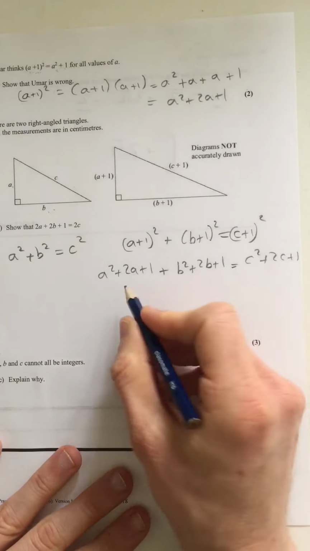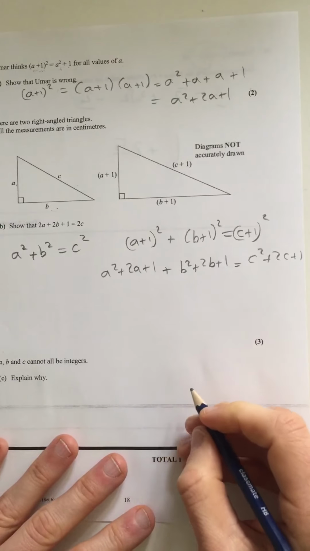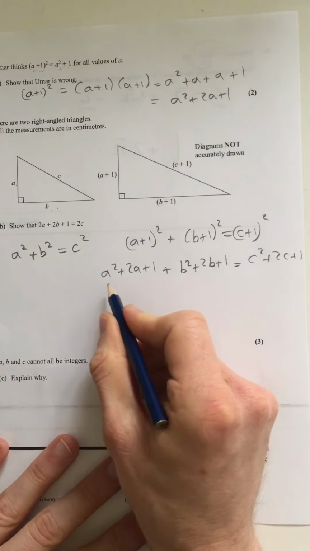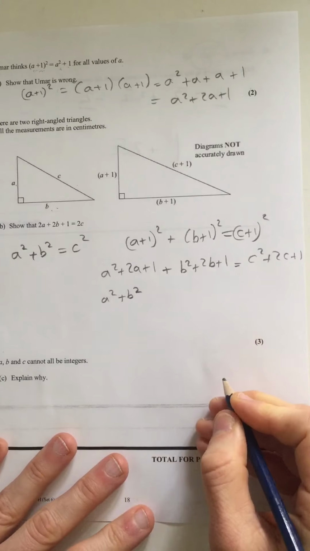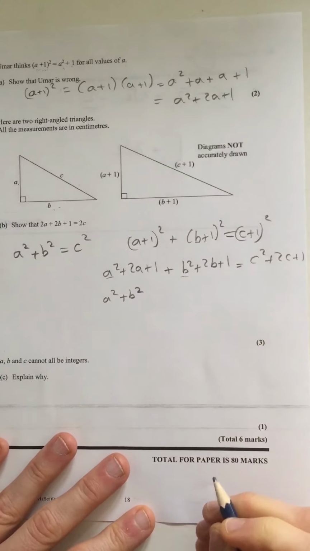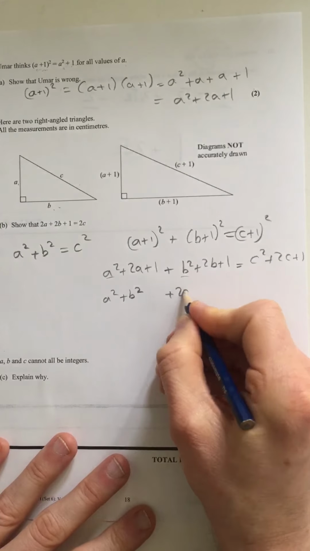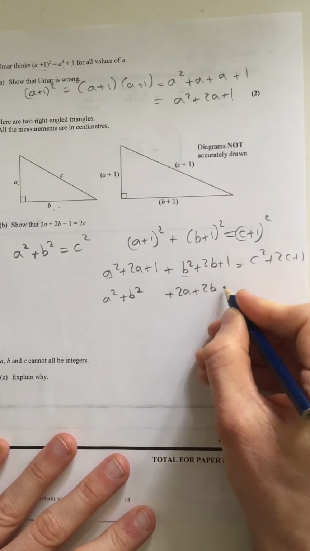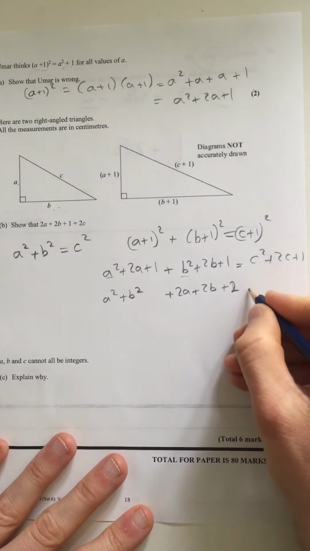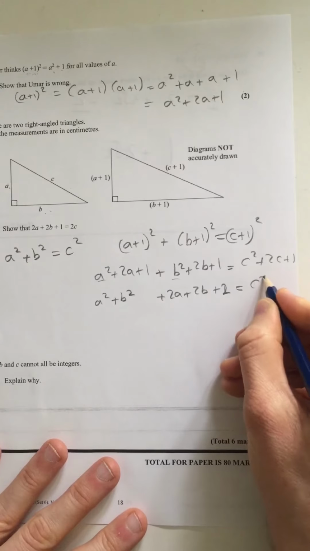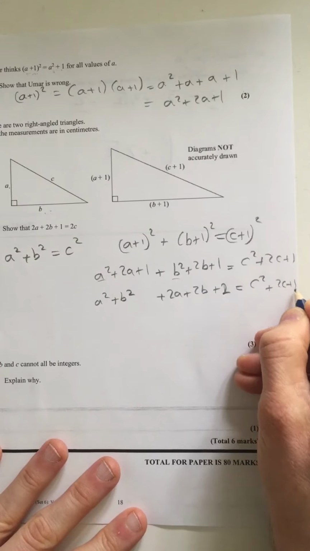Now I'm just going to rewrite this ever so slightly, and you'll see why in a moment. I'm going to rewrite this as a² + b², so I'm just collecting those squared terms together. And then I've got the 2a + 2b + 2 when I add those ones together. And over on the right hand side I've got c² + 2c + 1 still.